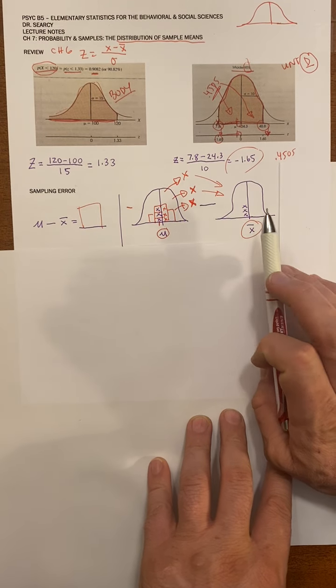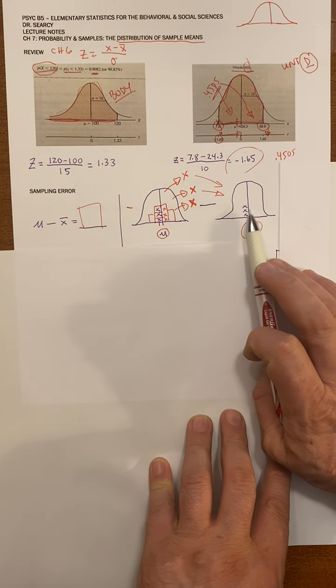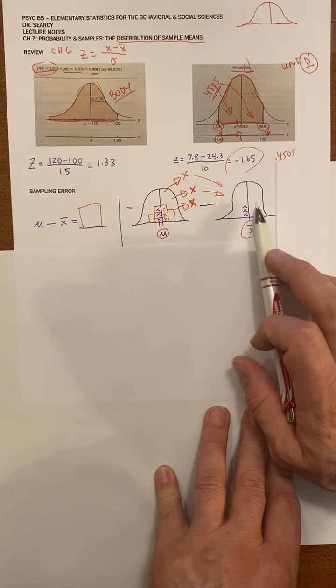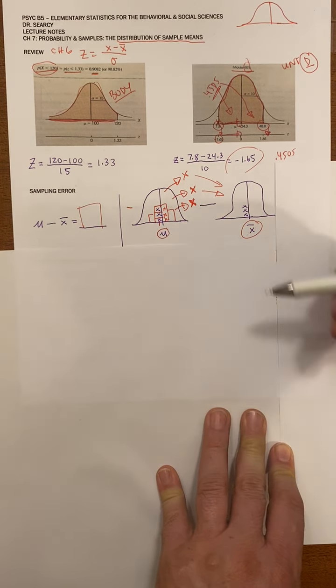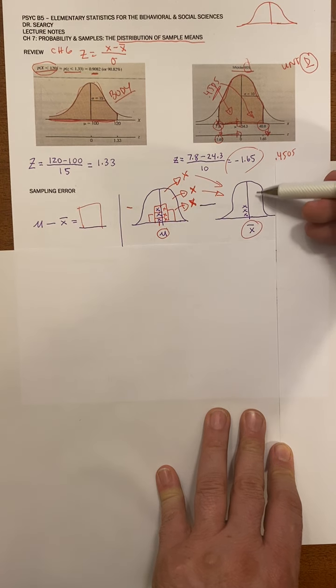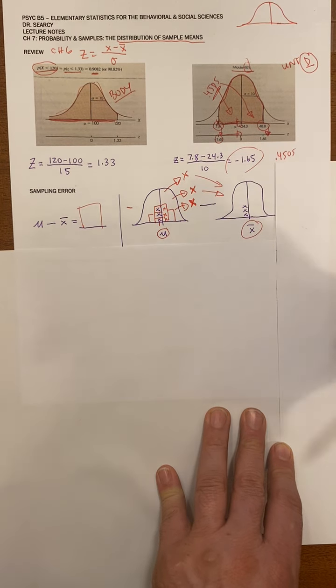The mean that you get with your sample is not going to be the same mean that you had with your population, right? There isn't everyone here as there was over here, and so they're going to give you just a different mean overall.